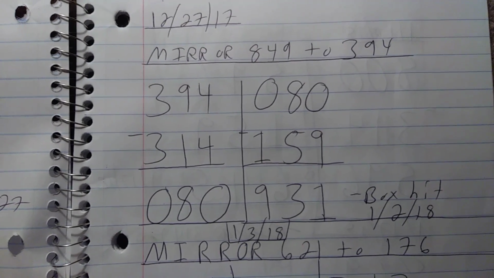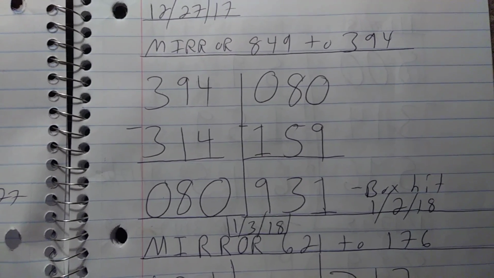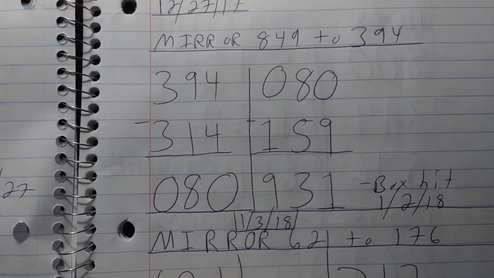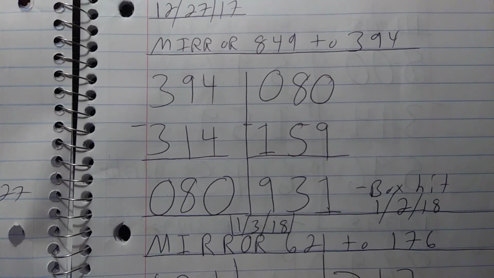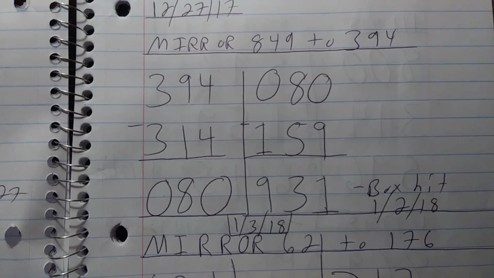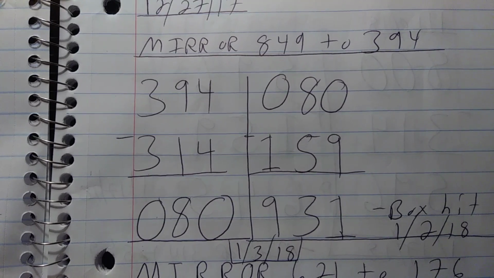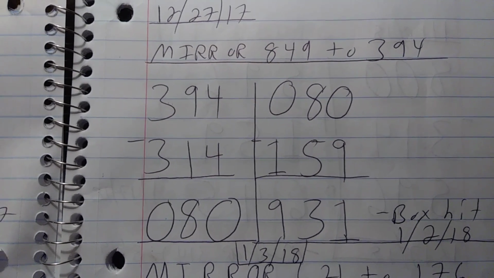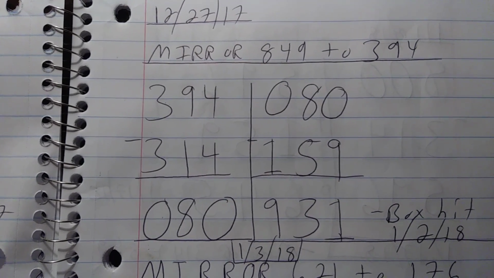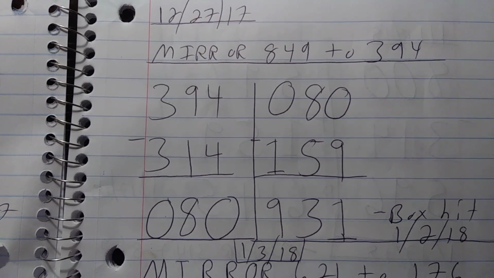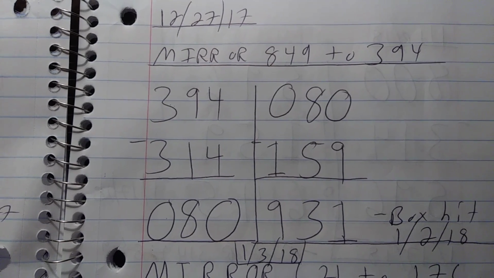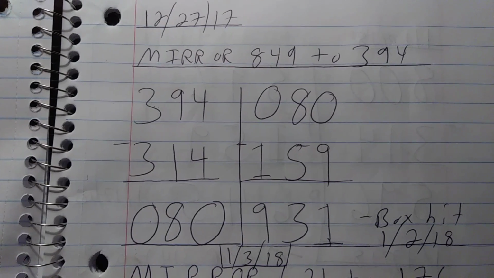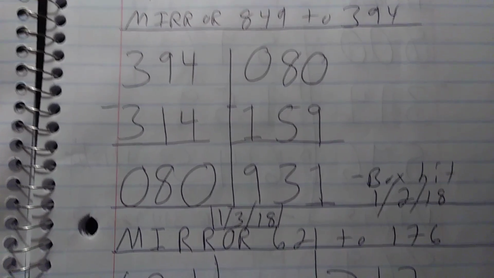And then on December 27th, you're going to take 394, subtract off 314, so 3 minus 3 is 0, 9 minus 1 is 8, and then 4 minus 4 is 0. So 080 did not hit in the next 7 days. You're going to also subtract off 159, so 10 minus 1 is 9, 8 minus 5 is 3, and then 10 minus 9 is 1. So 931 was a box hit on January 2nd.